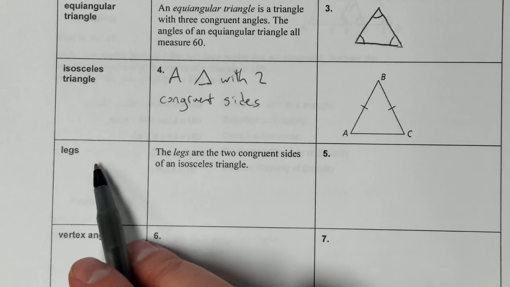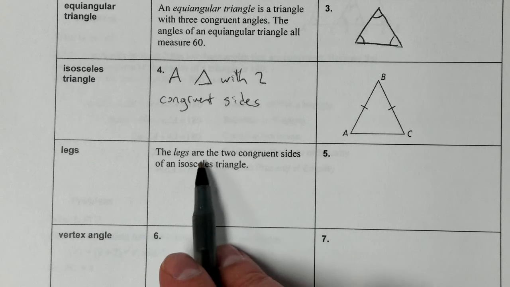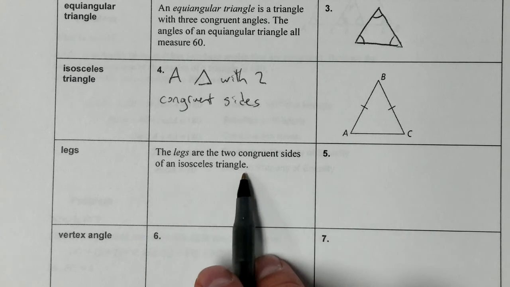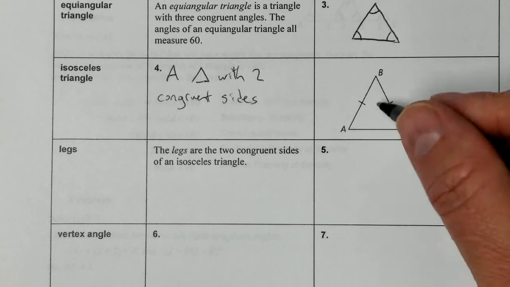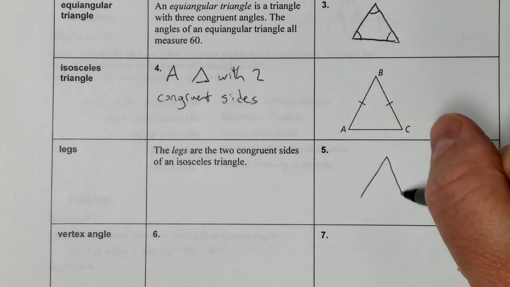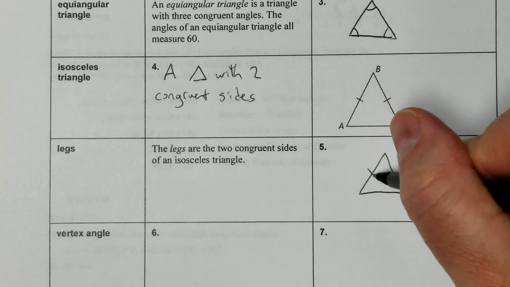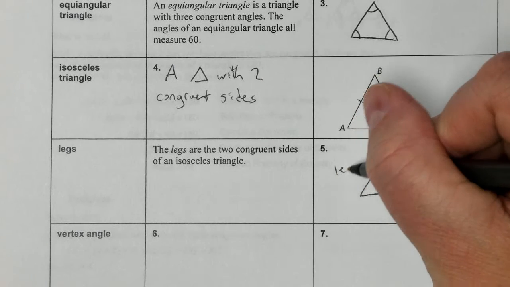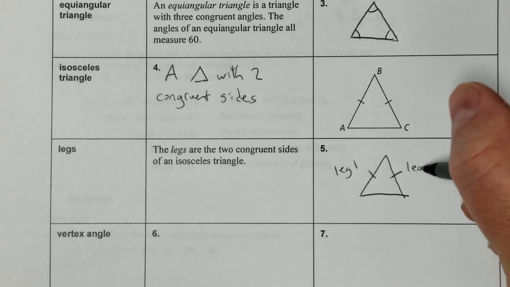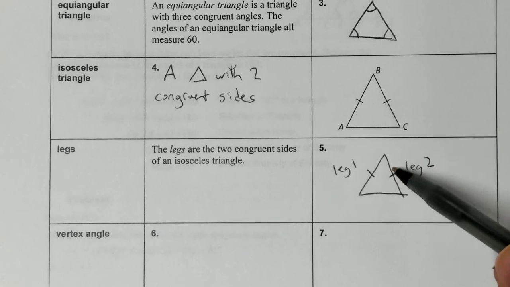The next one is about legs. The legs are the two congruent sides. So basically you could copy this exact same figure that's above it and call this leg 1 and this leg 2. And we know they're equal.